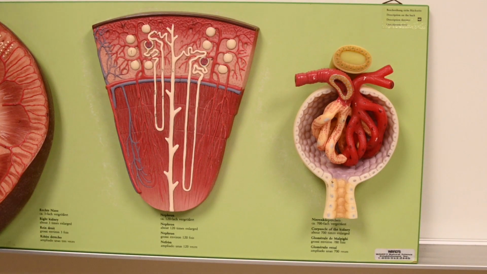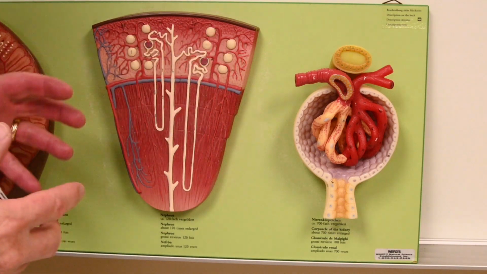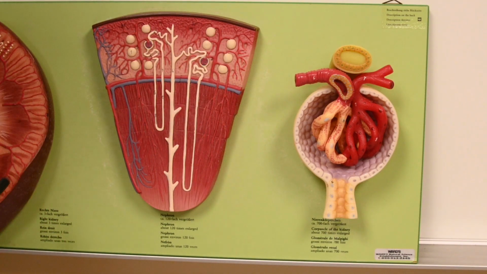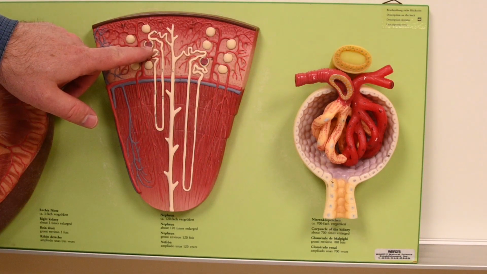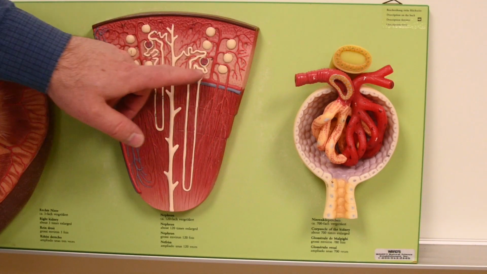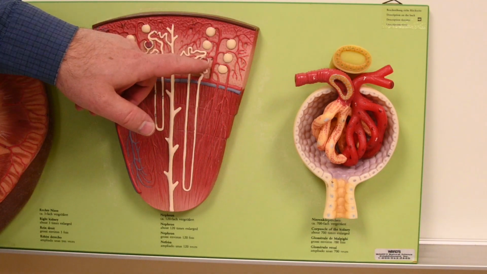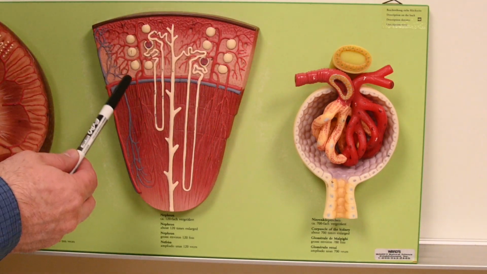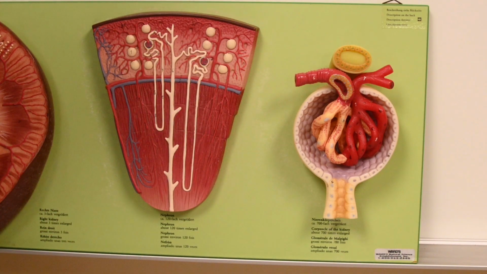I wanted to come back to this model just to have another way of looking at the nephron. Remember that these little white spheres we have here represent the outside of the Bowman's capsule. The whole thing would be a renal corpuscle. So this renal corpuscle right here is cut open so we can see the vessels of the glomerulus inside there. So we have the blood moving in and then back out again. But anyway, there's our opened renal corpuscles there, showing the glomerulus inside of Bowman's capsule. So that white circle around it is the Bowman's capsule.